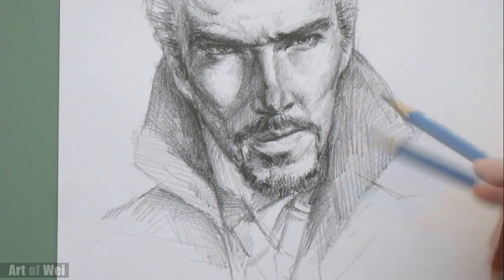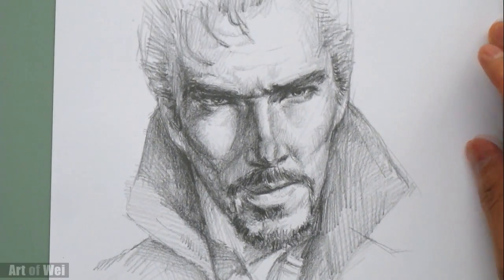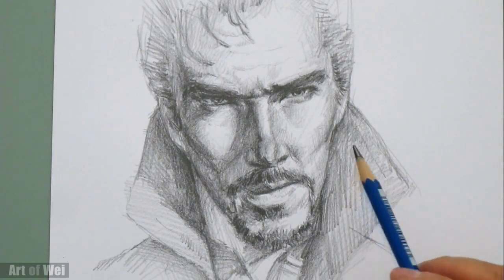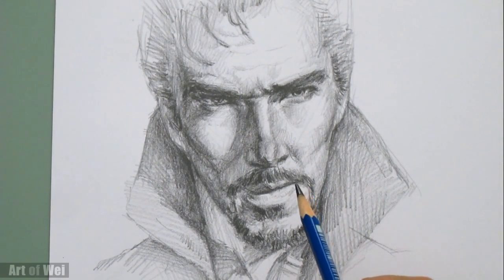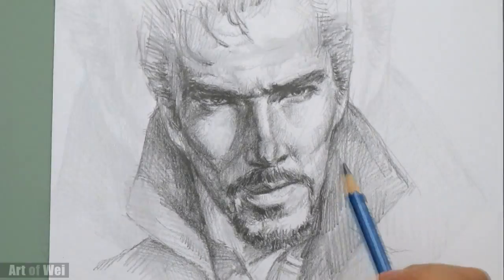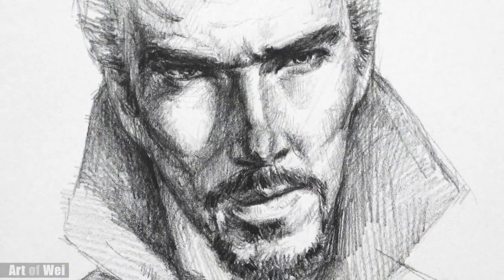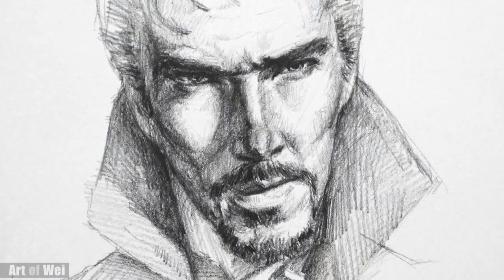I kind of like the sketchiness of this, and it's a really cool character. It kind of looks like him, but it actually looks really good as a Doctor Strange, even though it doesn't look like Benedict that much. But yeah, I think it turned out okay.